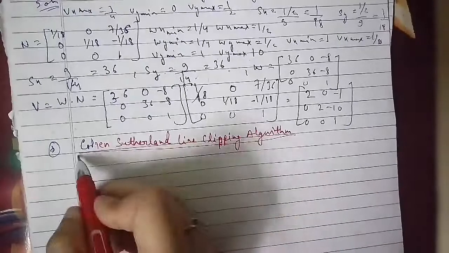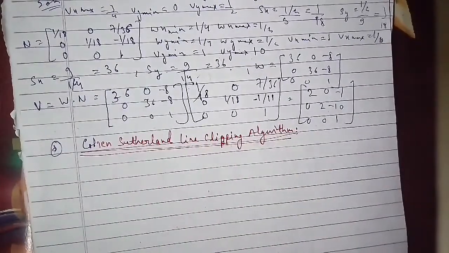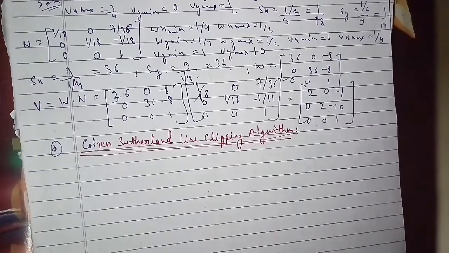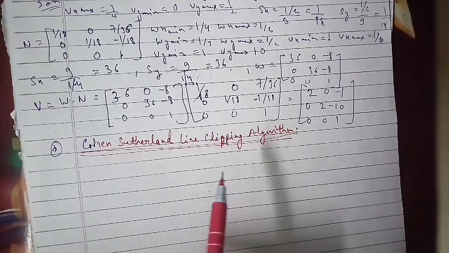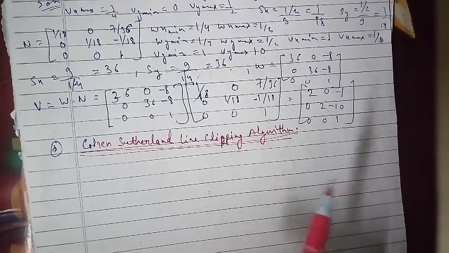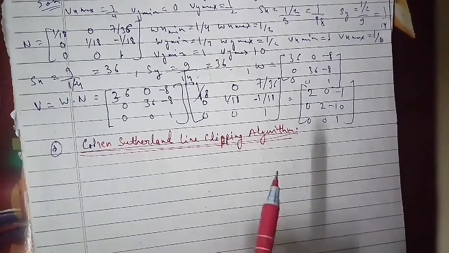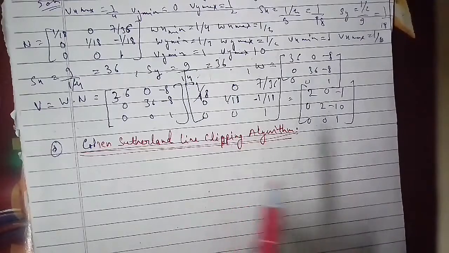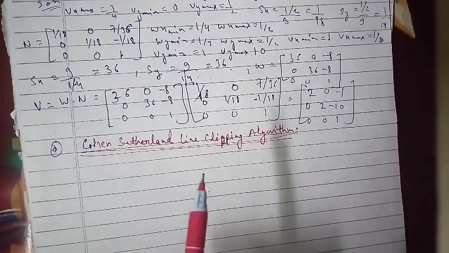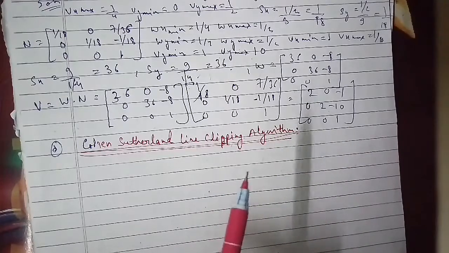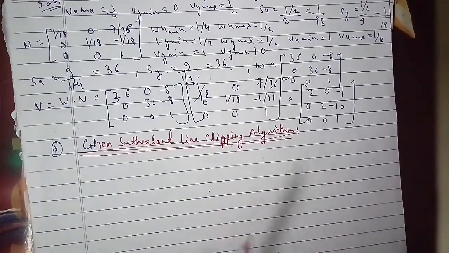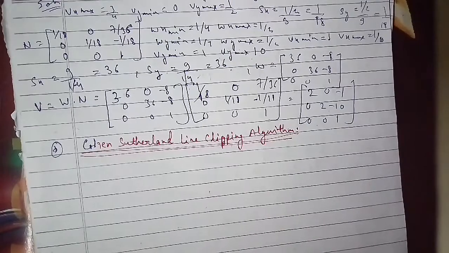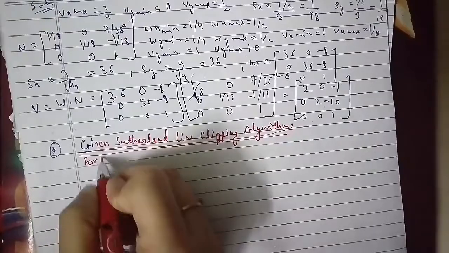For bit 2, if ywmin minus y is less than 0, then code equals 0, else code equals 1. For bit 3, if x minus xwmax is less than 0, then code equals 0, else code equals 1. For bit 4, if xwmin minus x is less than 0, then code equals 0, else code equals 1.